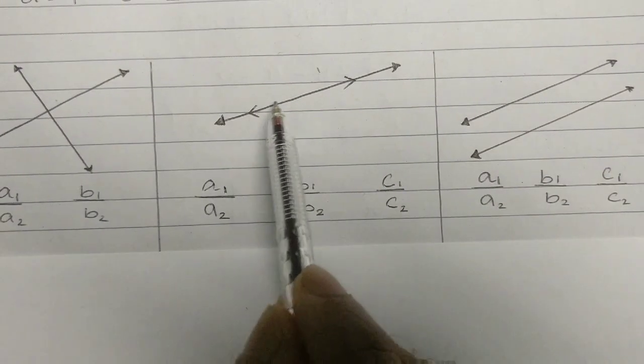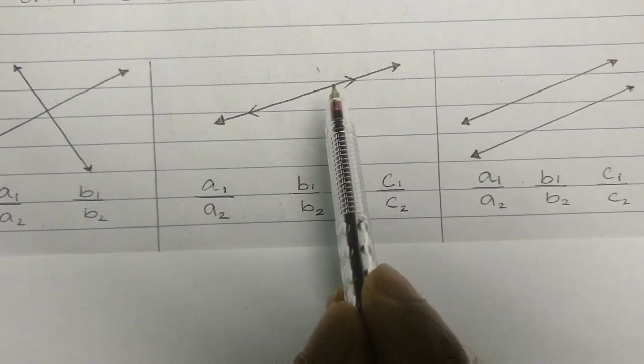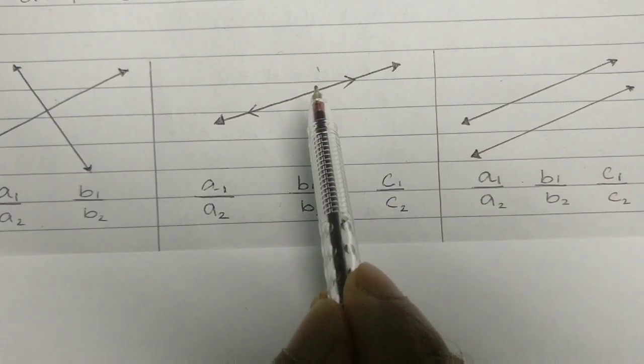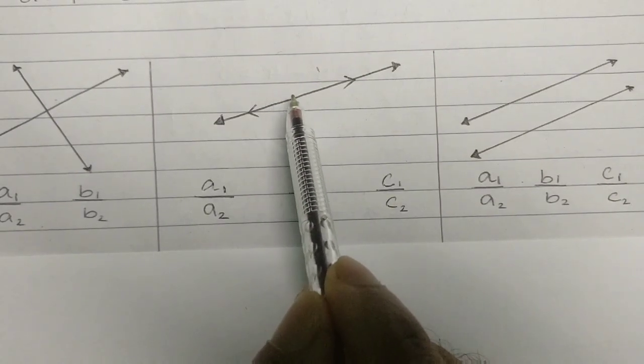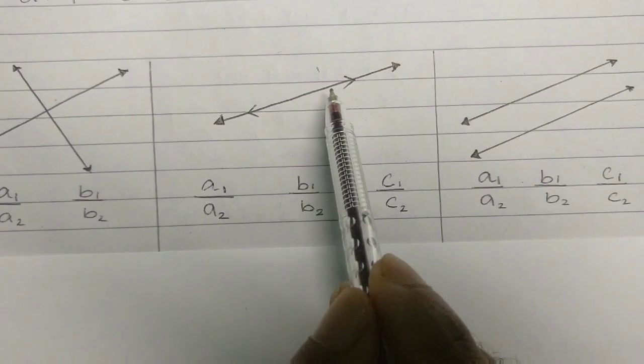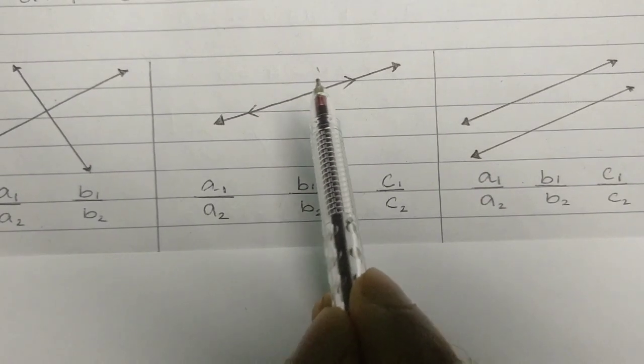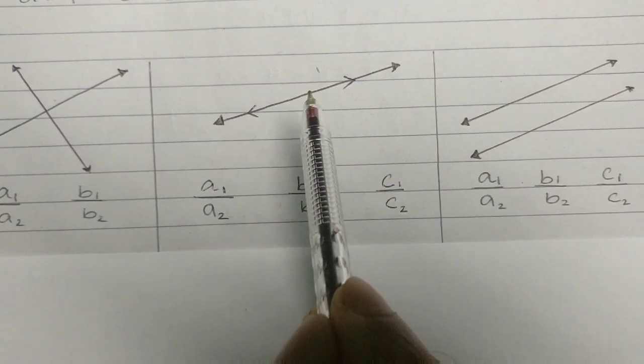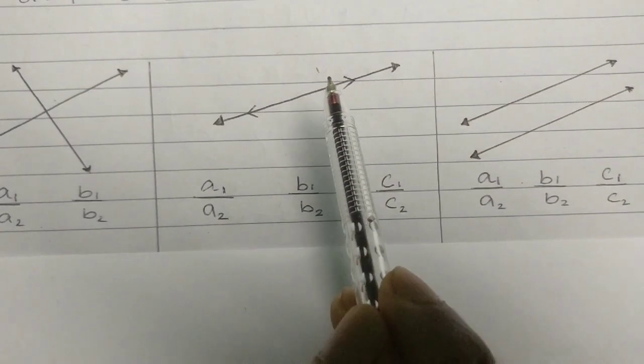Now when the lines are coincident, that means the lines are exactly on top of each other, which means every point on the first line is equal to every point on the second line. I repeat, every point on the first line is equal to every point on the second line.